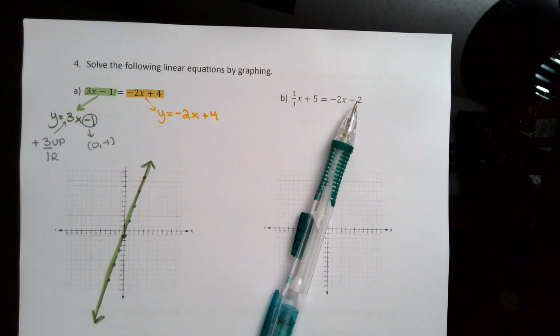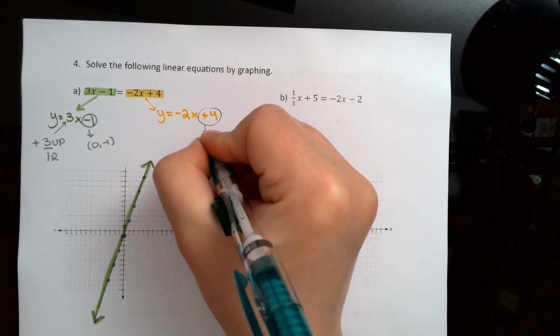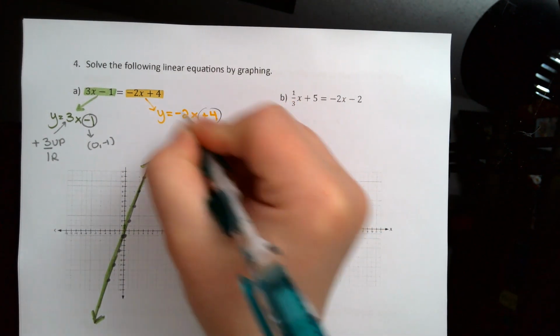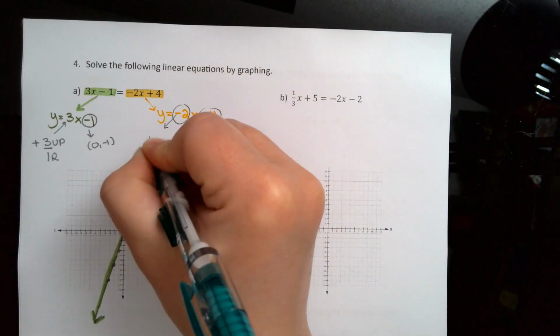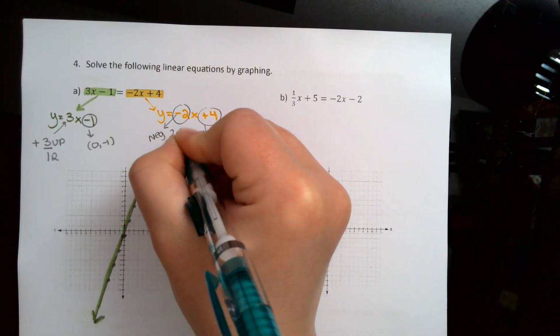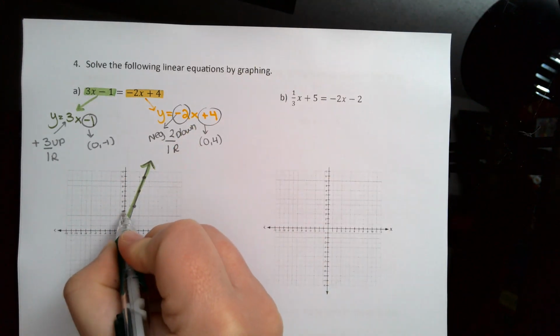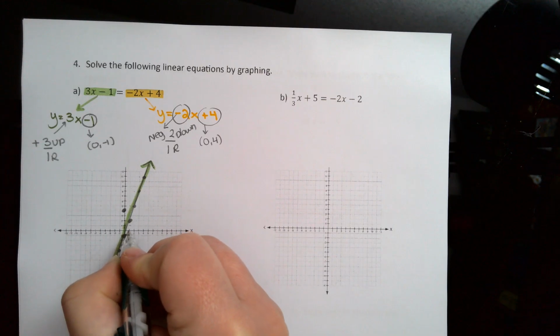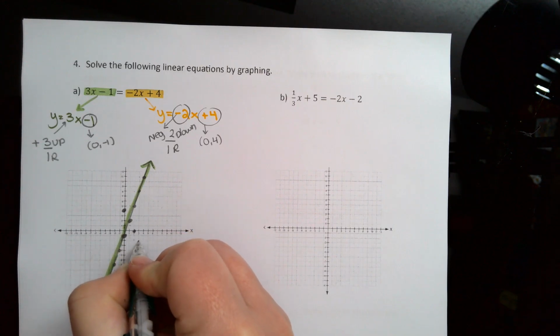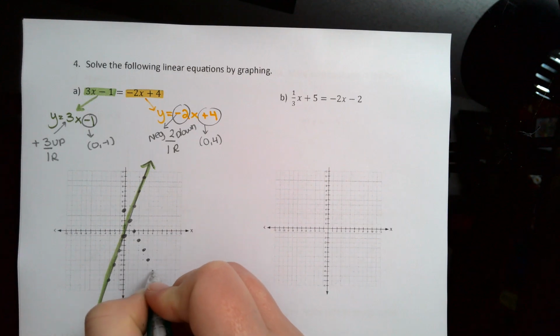Okay, now for the yellow, let's go ahead and do our start at 0, 4. This is a negative, so that means our slope of 2/1 is now going down and to the right. So finding our start at 4, down 2, to the right 1, and repeat.